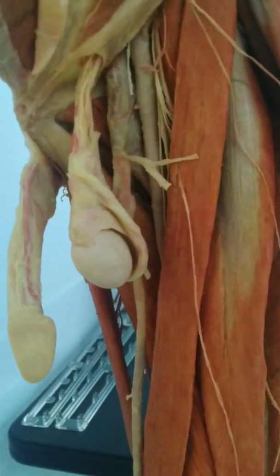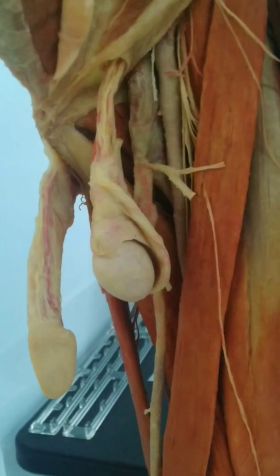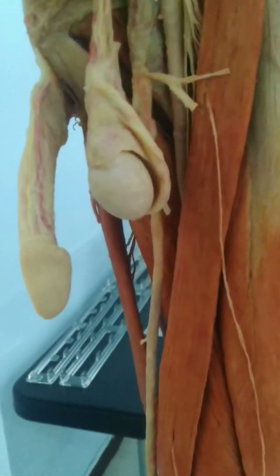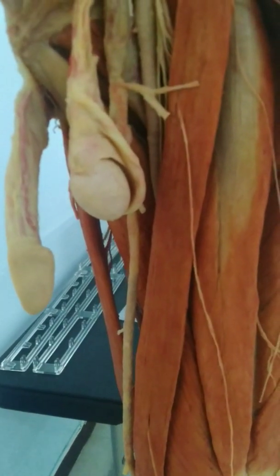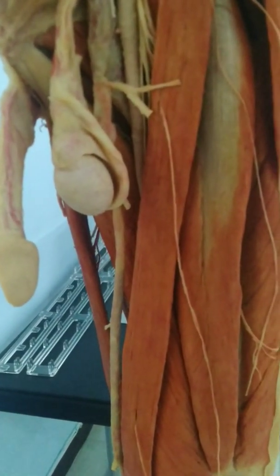So this is the sartorius. That's the longest muscle of the body. It crosses over two joints, the hip joint and the knee joint.